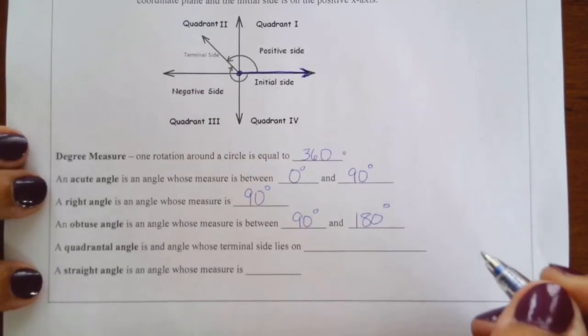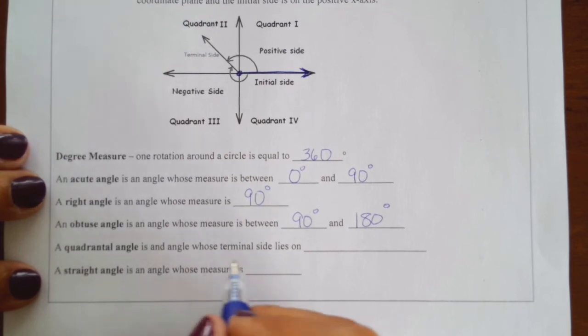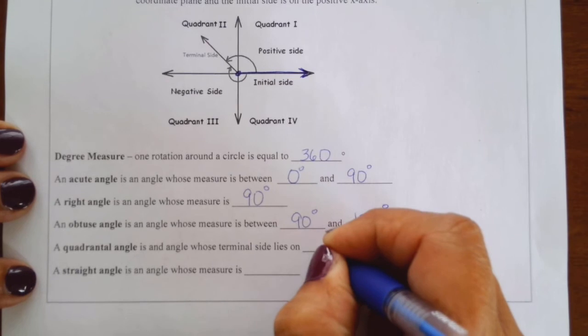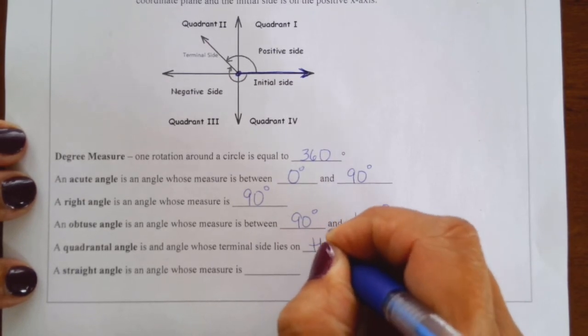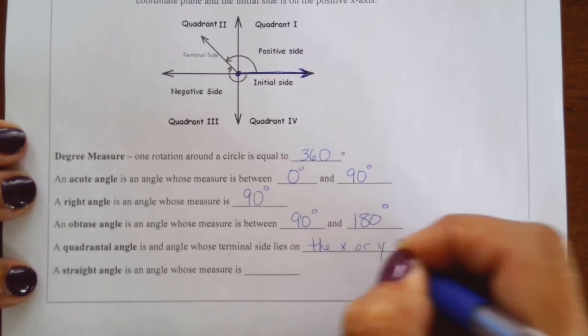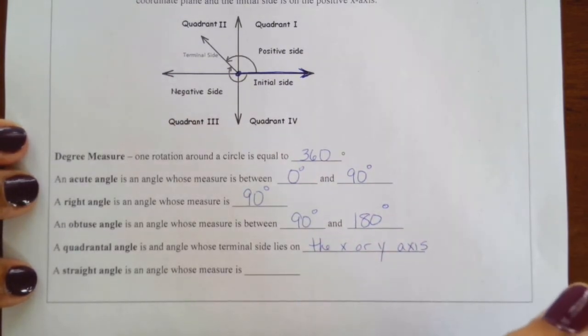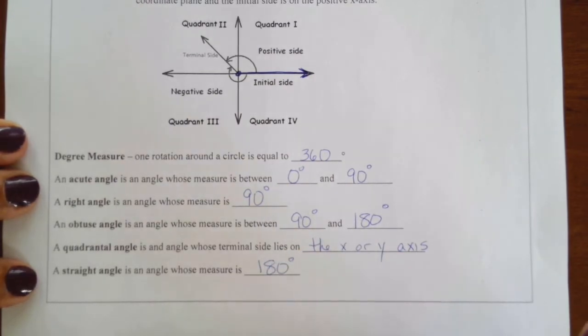Then some of these might be new, but then you have what are called quadrantal angles. Those are angles whose terminal side lies on the X or Y axis. So if the terminal side lies on an axis, then those are quadrantal. And then you have a straight angle, which is exactly 180 degrees.